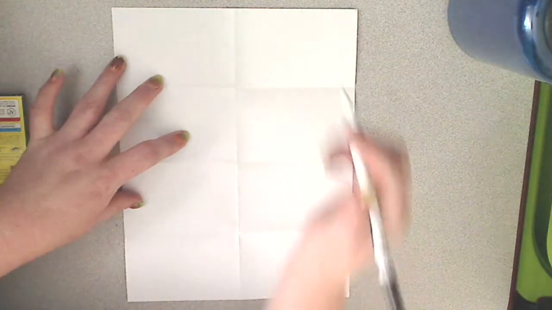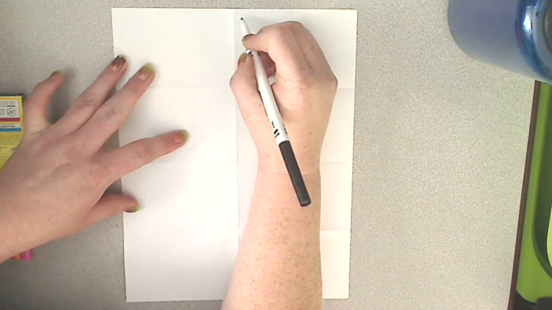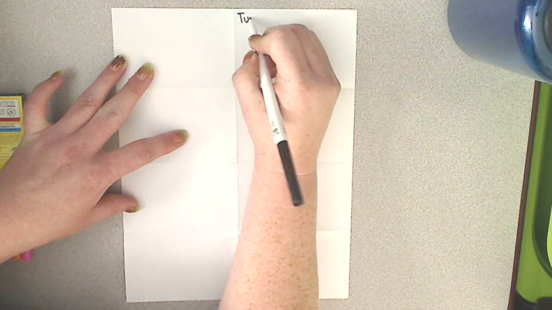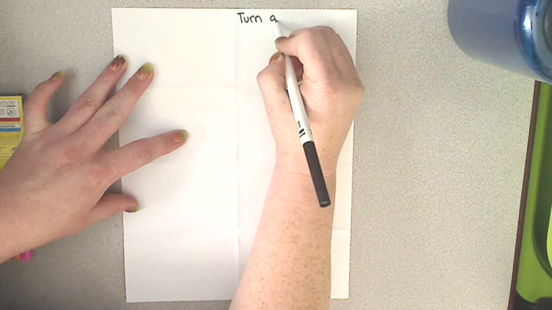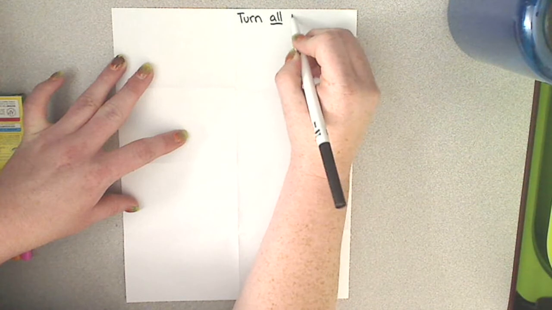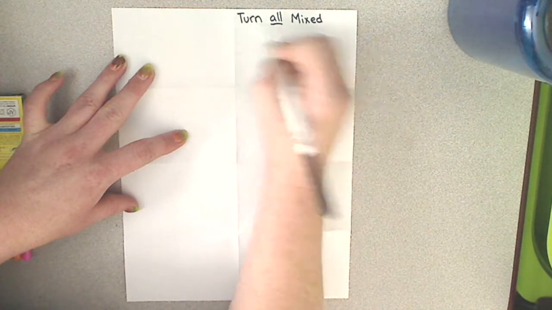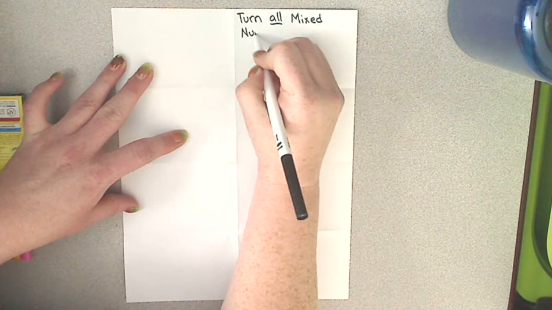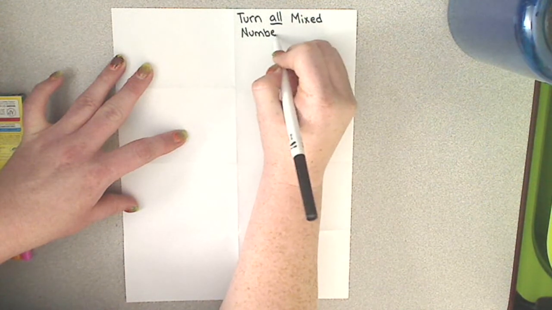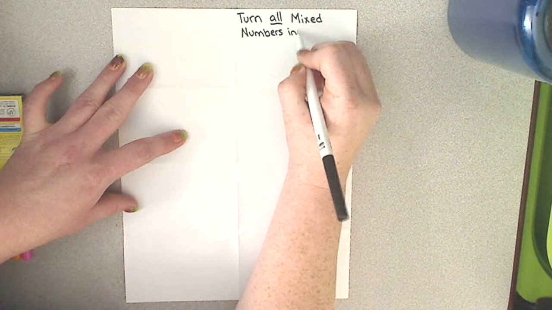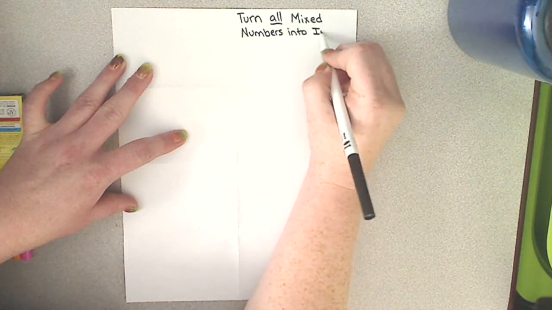So the first step that you have to do is turn all mixed numbers into improper fractions.